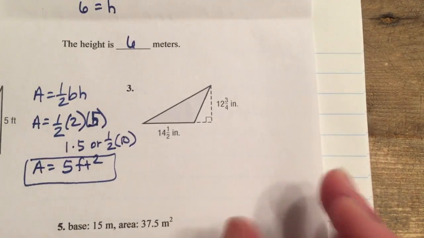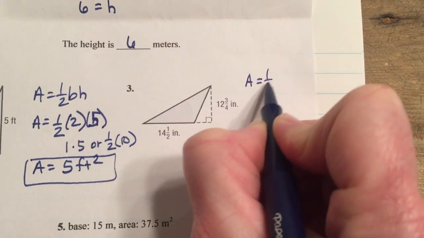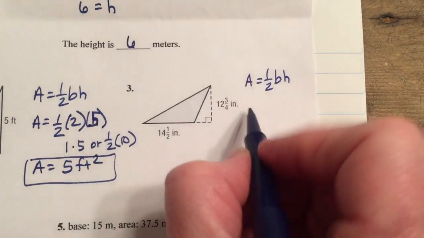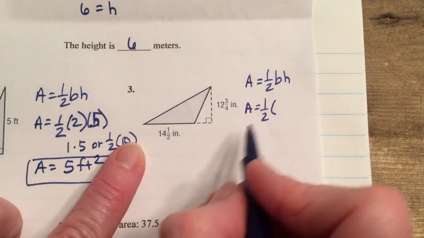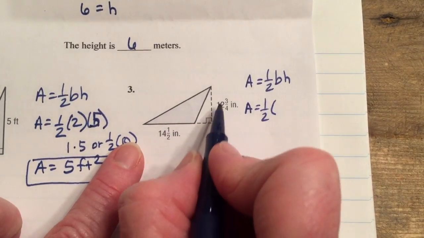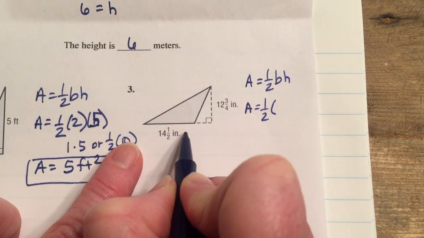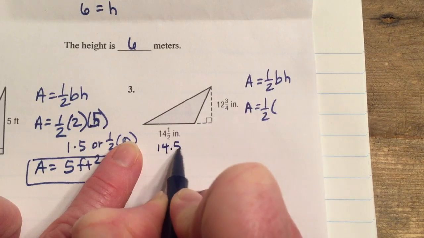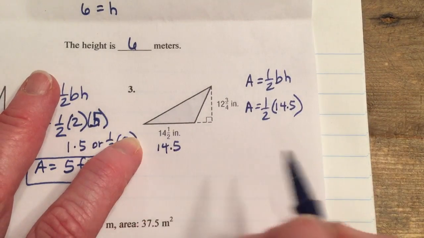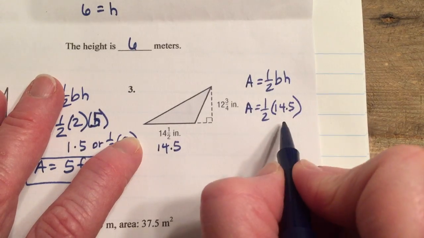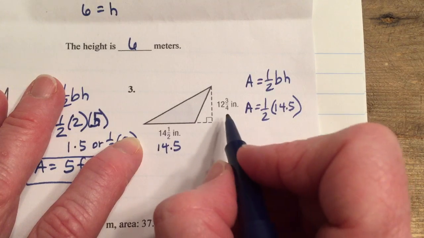Okay, all right, and then this third example, it's also a triangle, 1/2 base times height. I'm looking for the area, so I'm going to do 1/2. The base down here is 14.5. Now, I don't always like to work with fractions, so I'm going to change them to decimals. Sometimes that's easier. So this is 14.5, because hopefully you know by now that 1/2 is 0.5. Then I need to multiply it times the height here, which is making that right angle, 12 3/4.